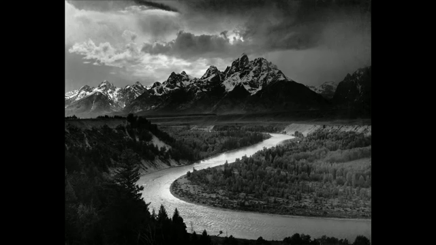Fascinating. So when we look at this picture, we are looking at a place that literally does not exist in reality, at least not since the 40s. But even if you were there in the 40s when it was like this, and you went and stood on that spot and looked in the exact same place that Adams did, would you see this? No, you would not.